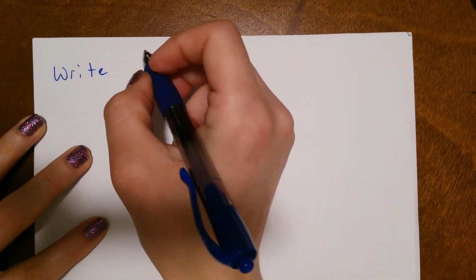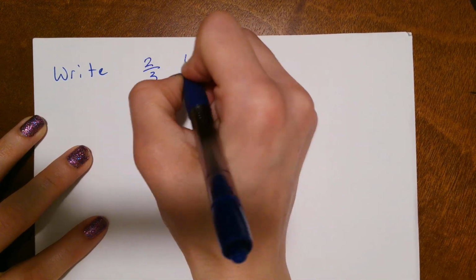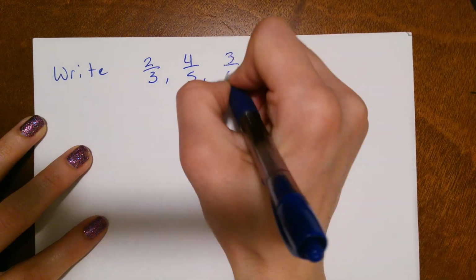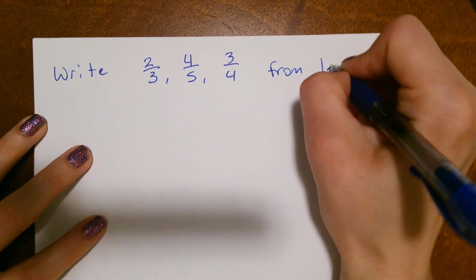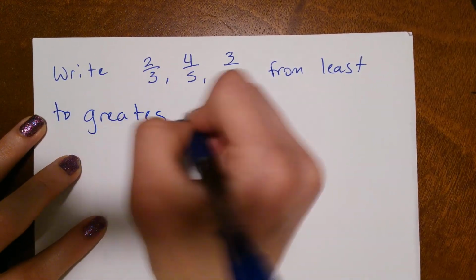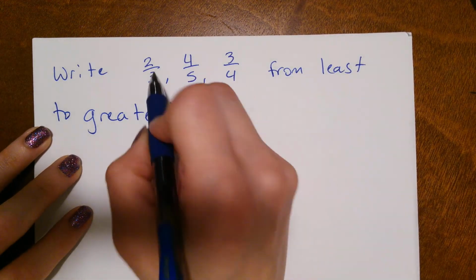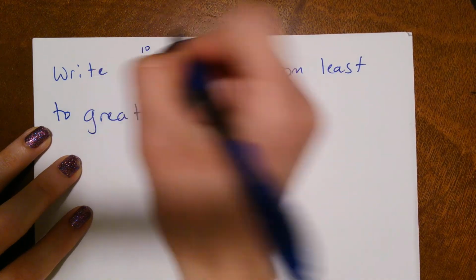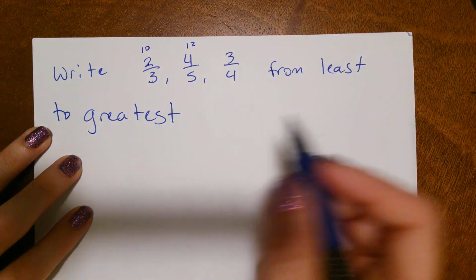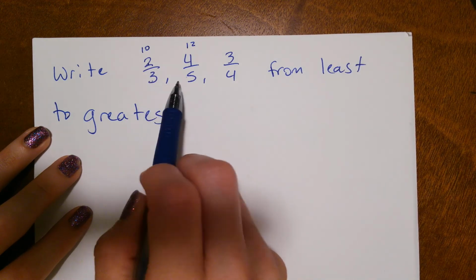So I had the example. We want to write or order 2/3, 4/5, and 3/4 from least to greatest. So I need to make some comparisons here. So I'm going to start by comparing these first 2 fractions. So 2 times 5, that gives me 10, and 3 times 4, that gives me 12. So I know that 2/3 is smaller than 4/5, so it's going to come before 4/5 in my list.